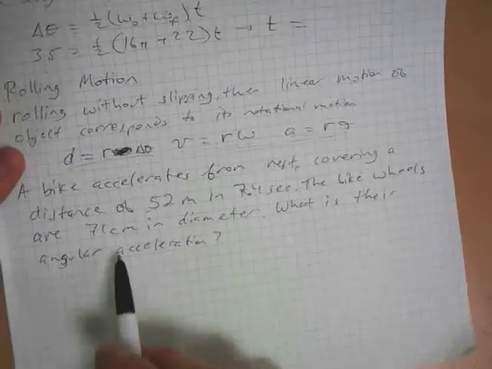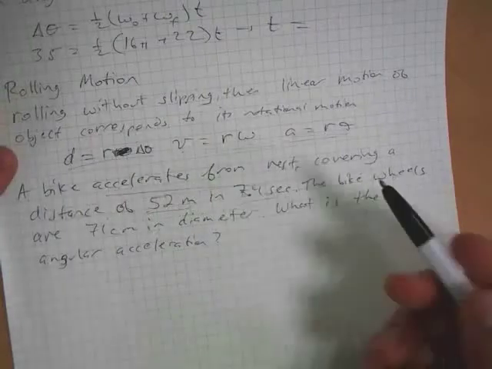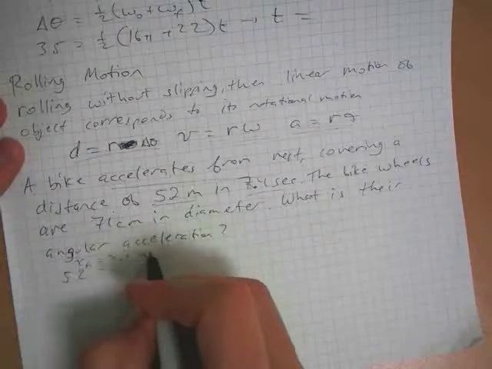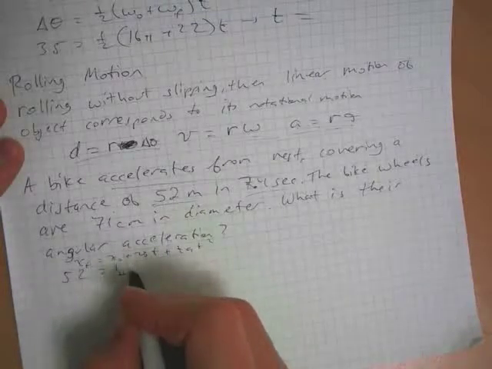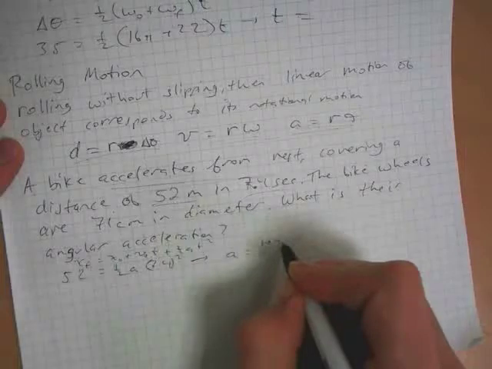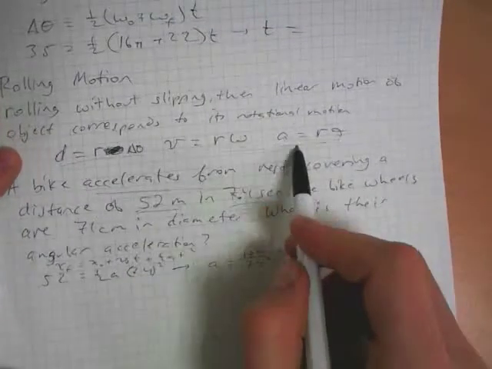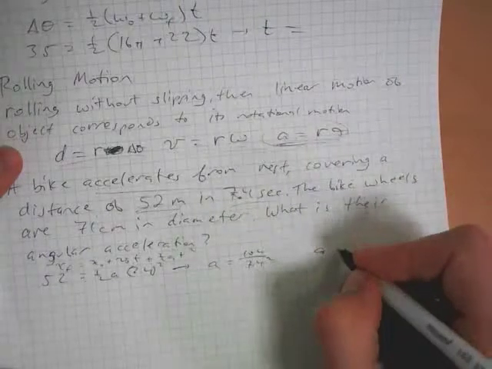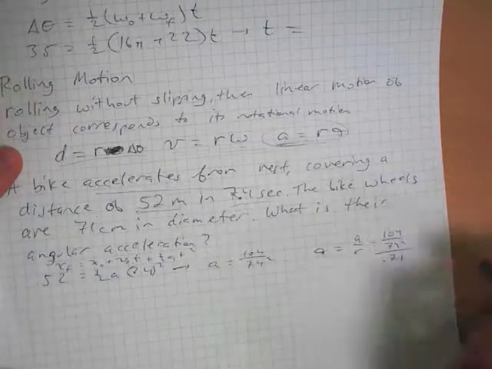So for this one, if you're accelerating from rest and we got a distance, we got a time, I would use the time-dependent equation if I wanted to find acceleration. I would say that 52 equals, so we're saying x final equals x naught plus v naught t plus 1/2 a t squared. We call x naught 0, and v naught is 0 because we're starting from rest. So 52 is half a times 7.4 squared. So then our a is 2 times 52, which is 104 over 7.4 squared. And then our alpha is related to the linear acceleration by this relationship of r alpha. So alpha is equal to a over r, which is 104 over 7.4 squared over 71 centimeters. And that's how we could find our angular acceleration.